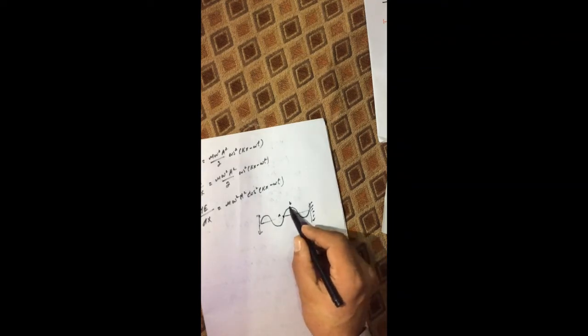The particle goes there, stops there, and then again moves down. So once it stops, it means that this particle is at the maximum position. So here the velocity is 0. If velocity is 0, then kinetic energy will also be 0 here. We can say it's minimum. By 0 I mean minimum.